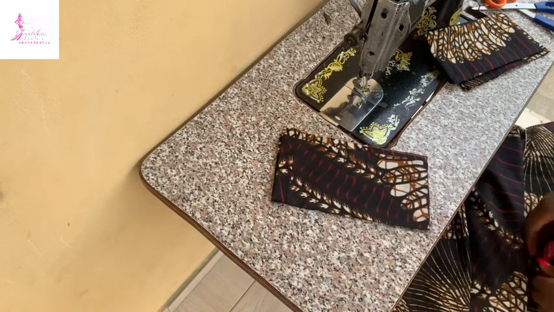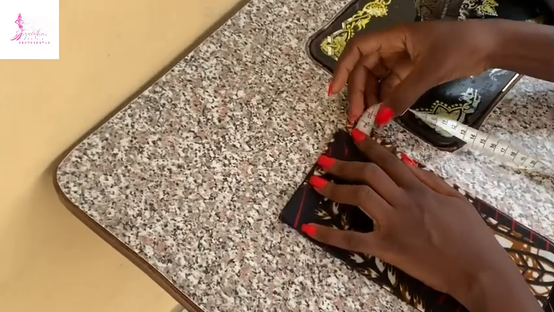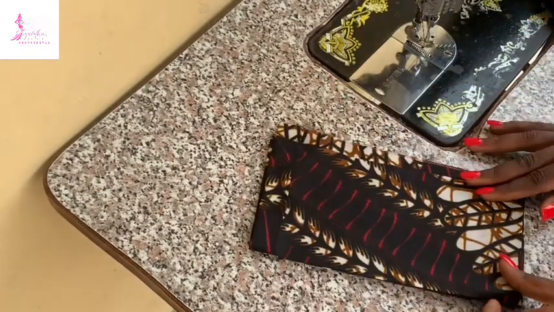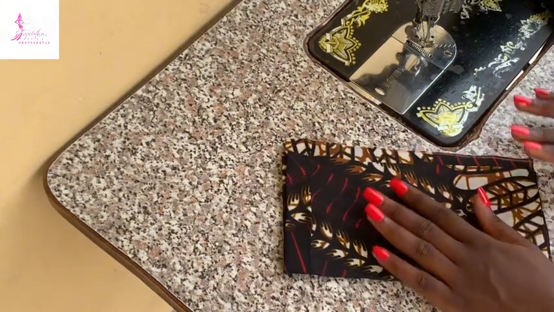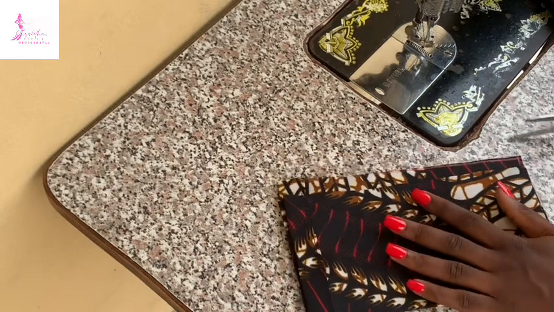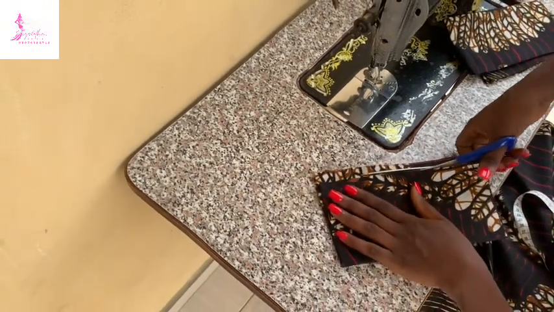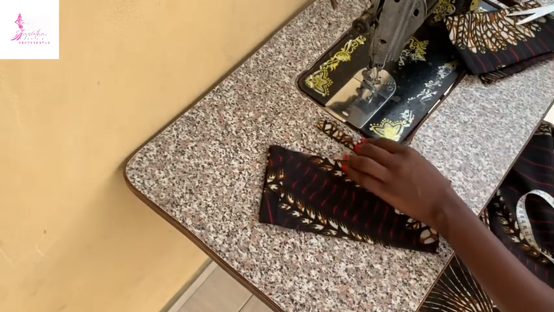Is it half an inch or more than half an inch? I reduced it because I'll still be adding some materials to it. Okay, I reduced it by 0.6. Okay, so I'll go ahead now and cut out this part. You too, you should also do the same thing on your pocket so that you have good results of what we are trying to do.